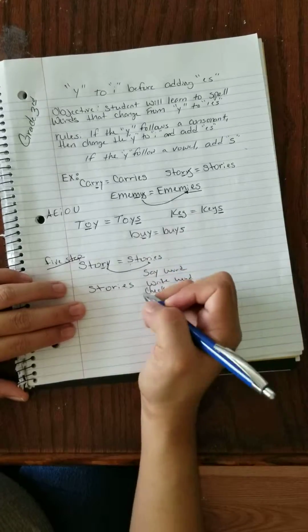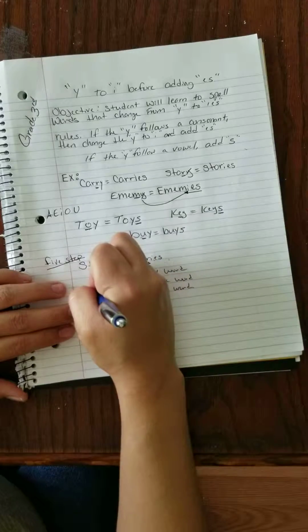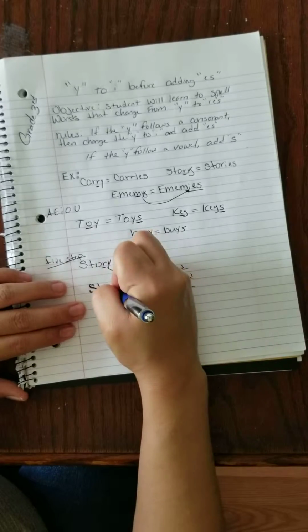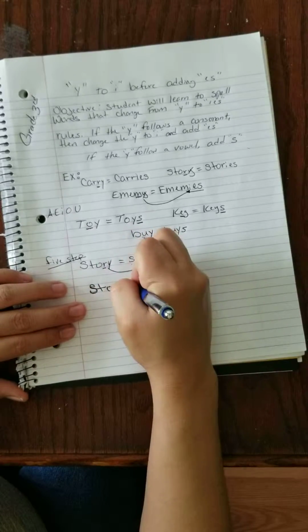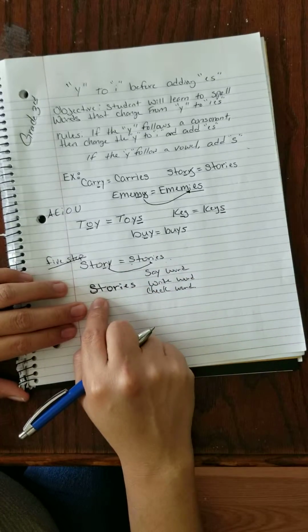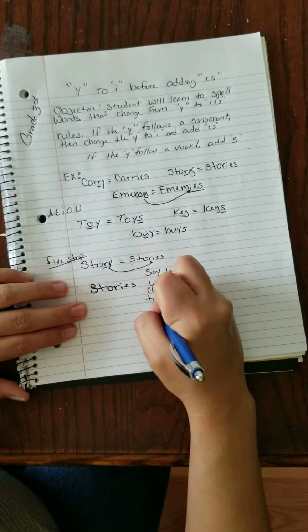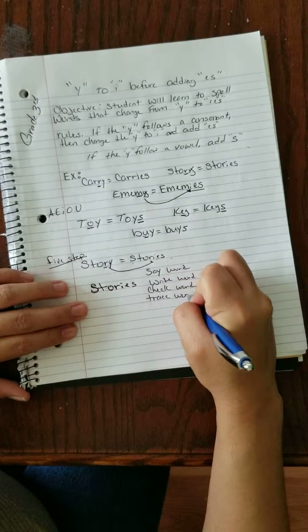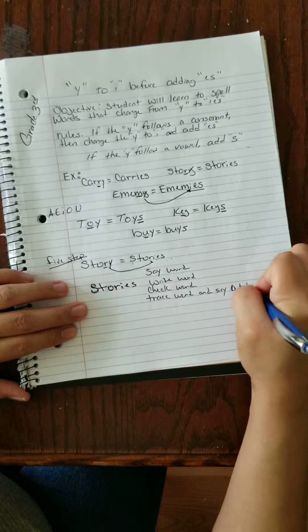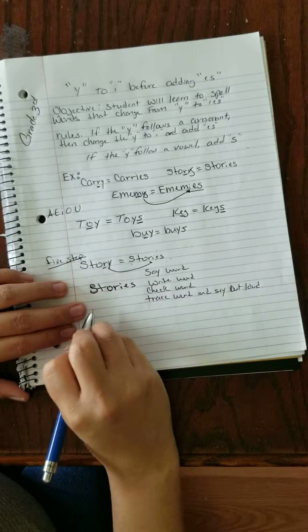Next, they're going to trace the word. So have a student with some extra paper trace the word and then say the word out loud. So it's going to be stories. Easy.